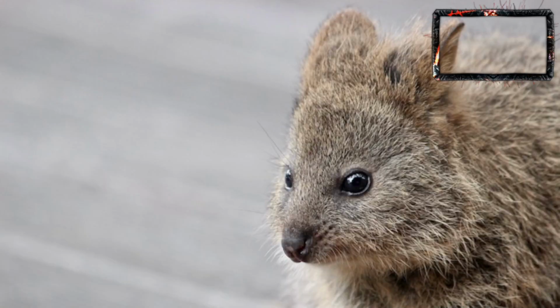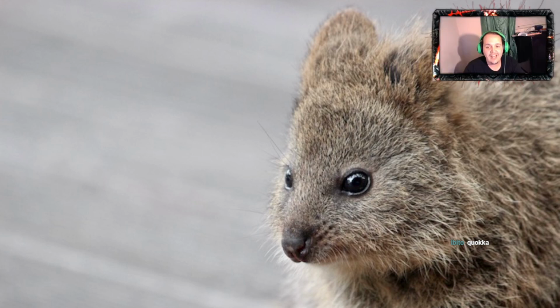Well, it's a Quokka. Quokka. It's an adorable little animal. If you guys are wondering what he's talking about, this is one of my chat screens. Is it pronounced Coca or Quokka? I've got no clue.